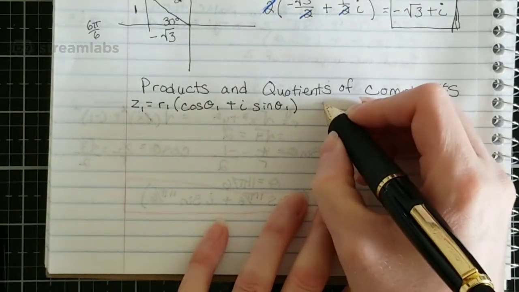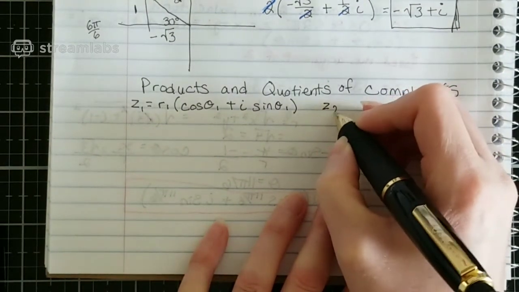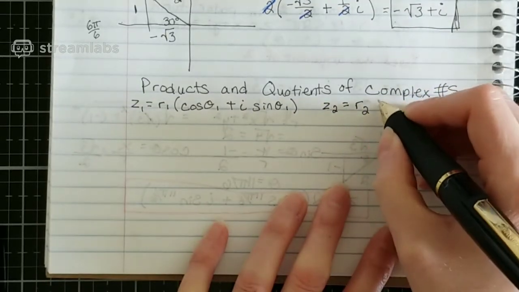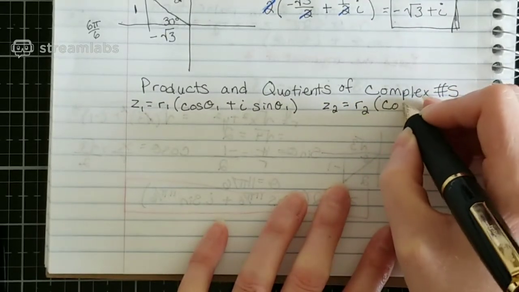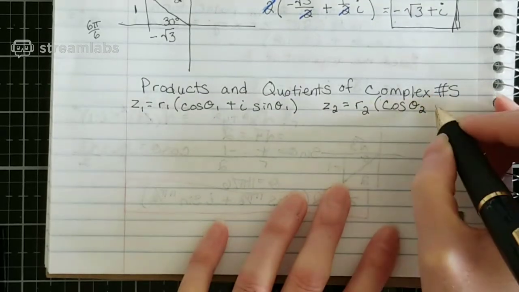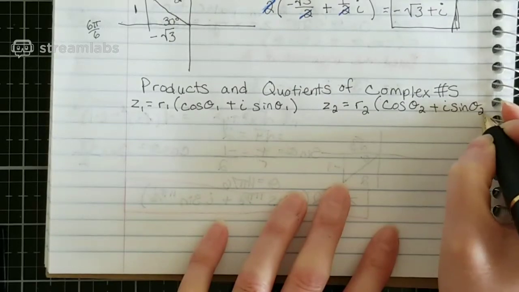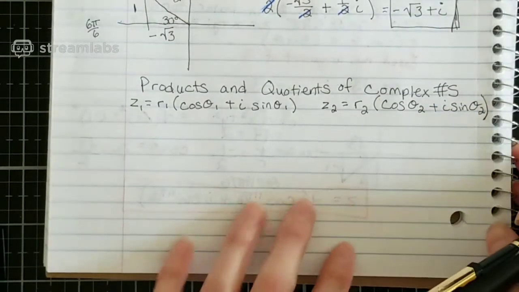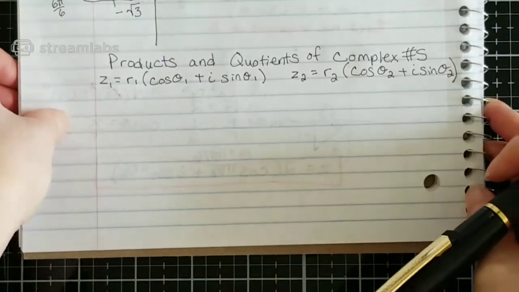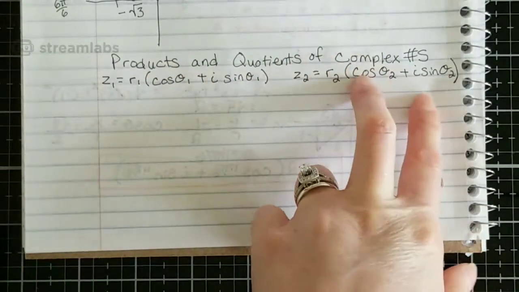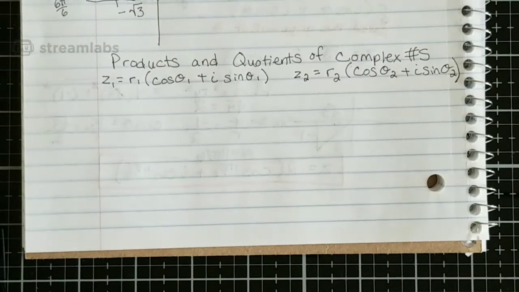Then the second one we will call Z sub 2. So that would be R2 cos theta 2 plus I sine theta 2. So this is kind of like your first number, and that would be your second number. Now that we have 2 numbers, we'll be able to multiply, and then we'll be able to divide.